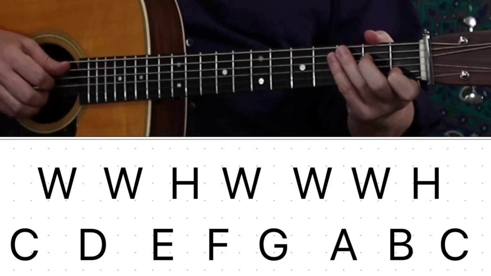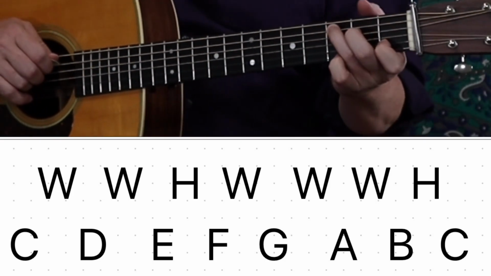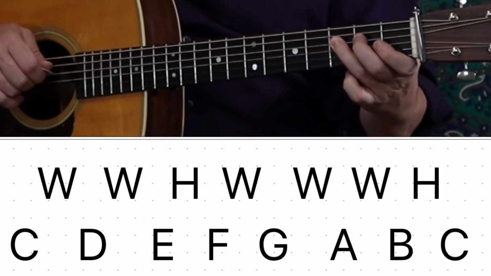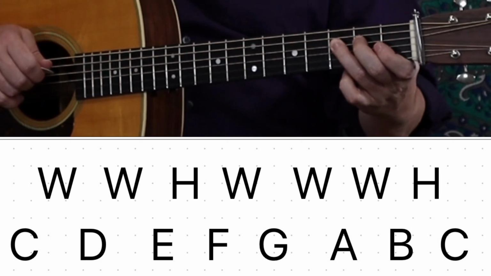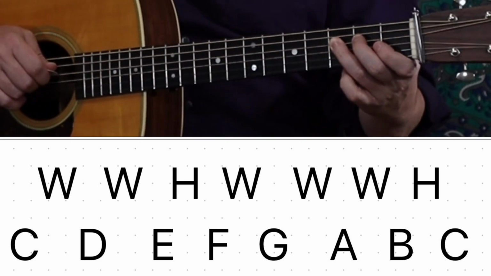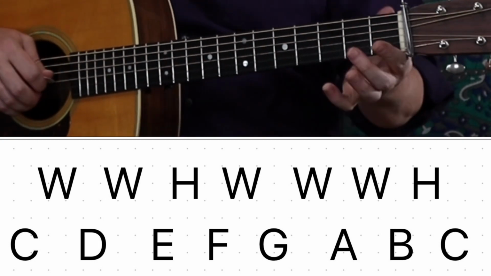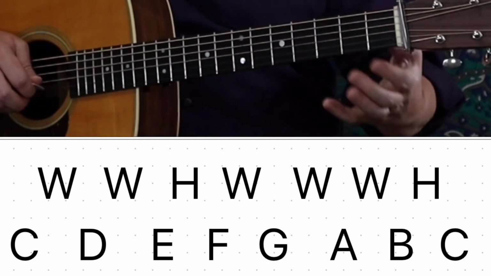So this is actually a pretty easy pattern to memorize. Whole, whole, half. So from C to D, whole, D to E, whole, E to F, half. Then the two tetrachords are separated by a whole step, F to G, whole step. Now we do that pattern again, whole, whole, half. Whole, whole, and half.